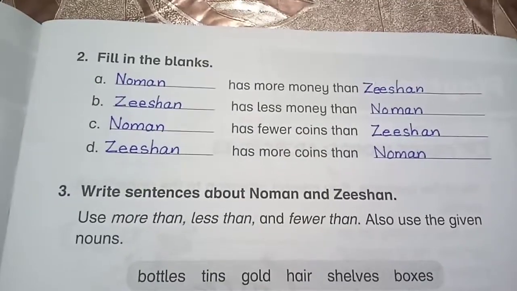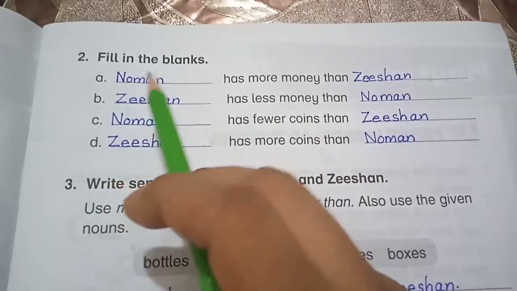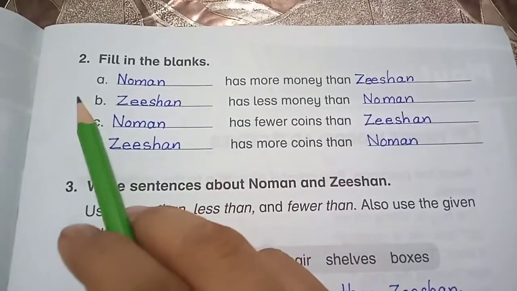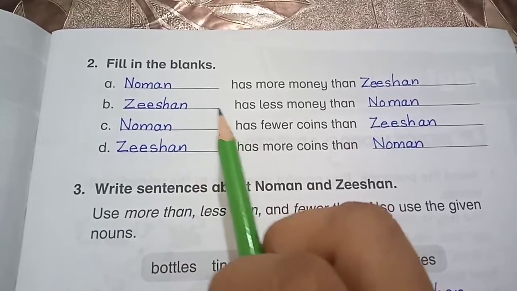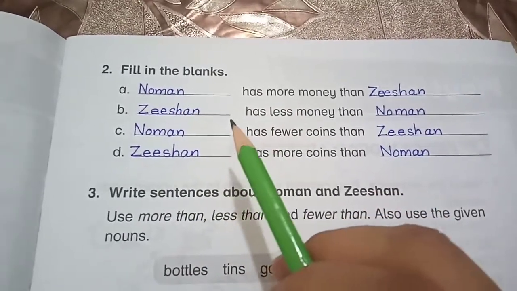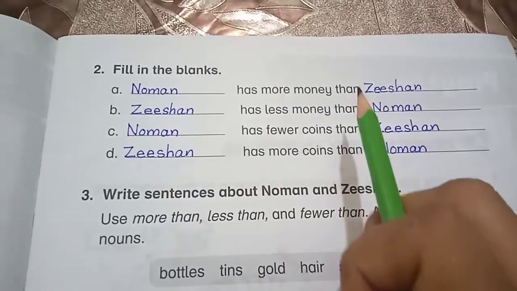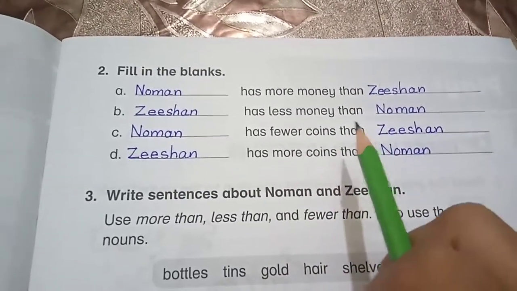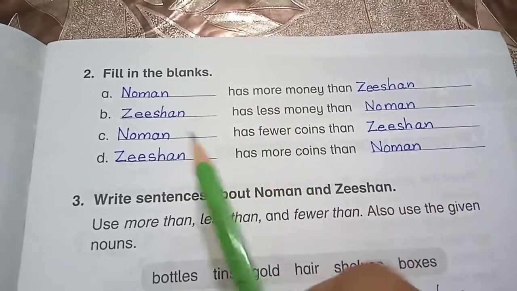Now we move towards page number 11. The first part is fill in the blanks. Now look at A part. We have compared the whole picture, and whenever we give a comparison, we use than and the comparative degree of adjective.